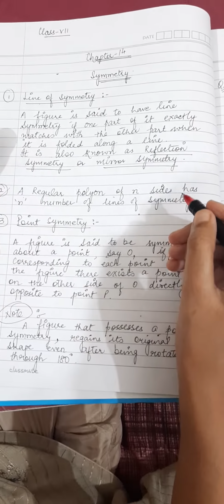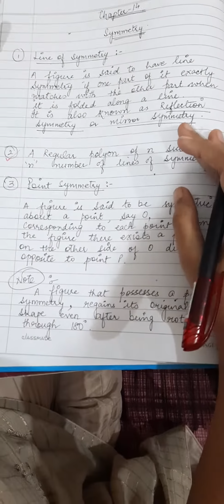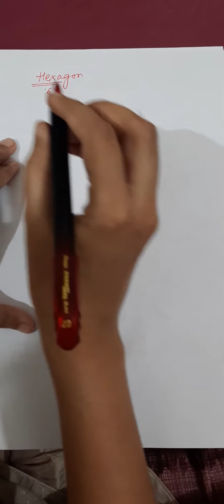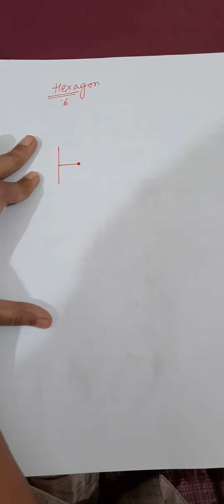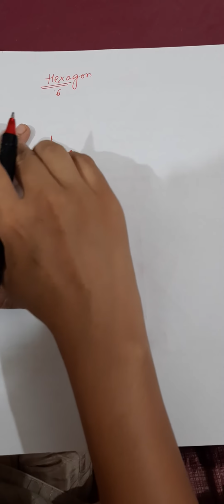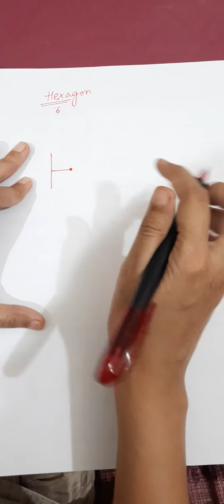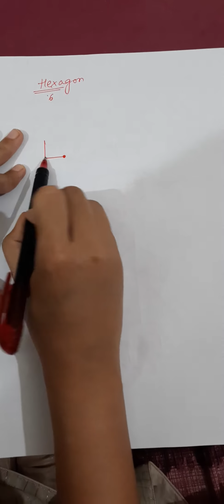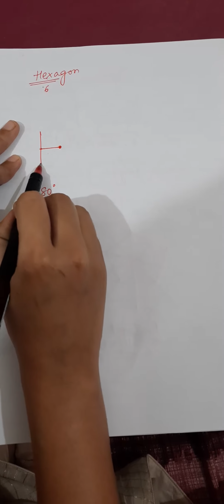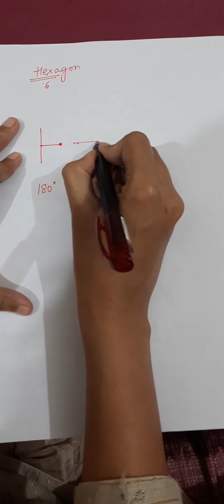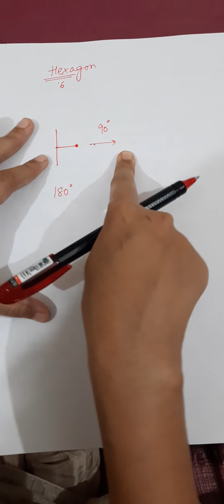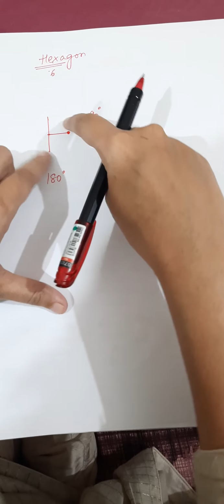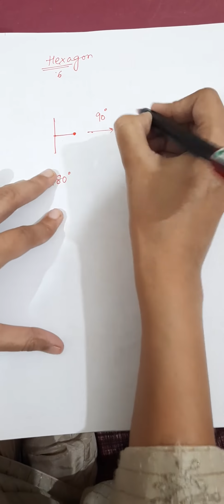Now the third point is point symmetry. What is point symmetry? Point symmetry means if a figure is there with me, for example this is the figure, and I rotate it at an angle of 180 degrees, it has to be symmetrical to this side. So I am going to firstly rotate it at an angle of 90 degrees. If I rotate it by 90 degrees, this side will go up and this will become like this.